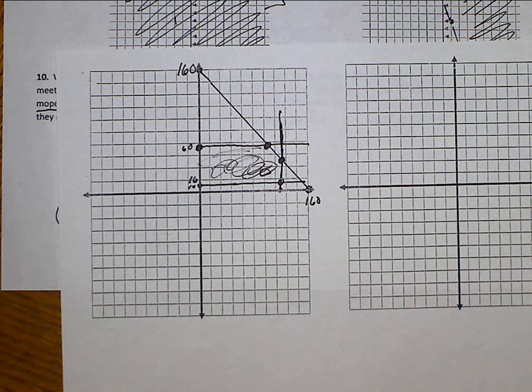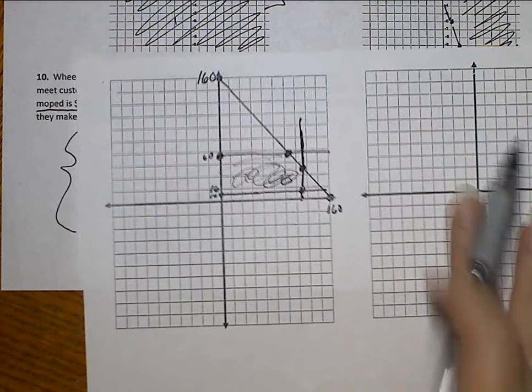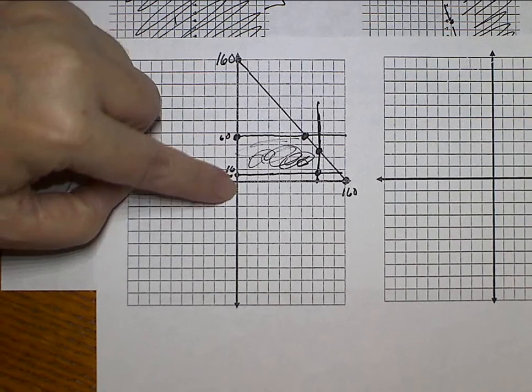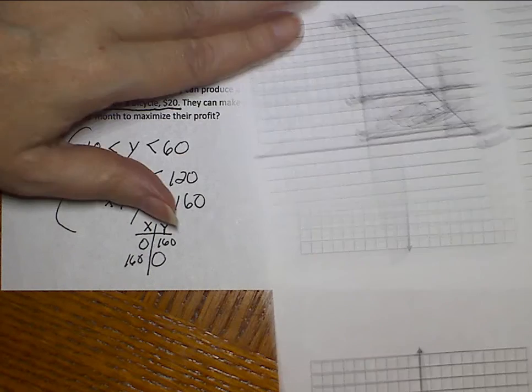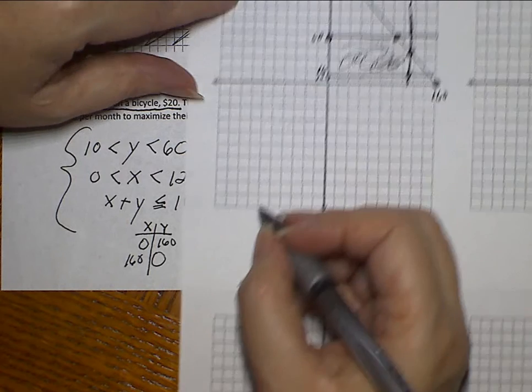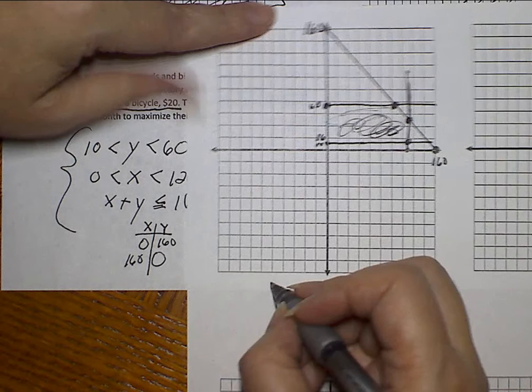Alright, so we have to find out what these points are. So the first one right here is going to be 0, 60. And I might as well put that down here. See if we can see it. So this one is 0, 60.